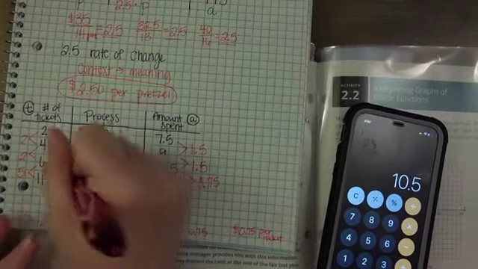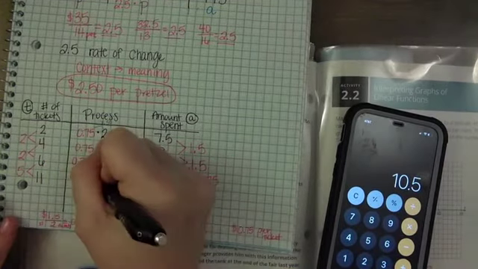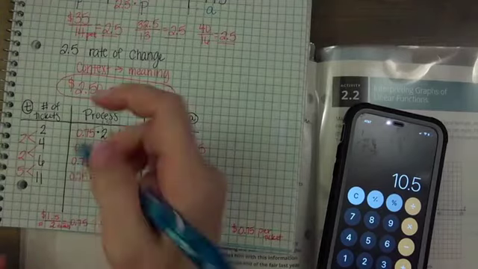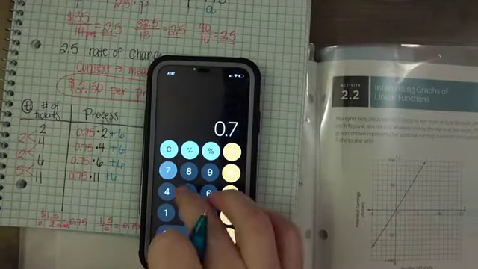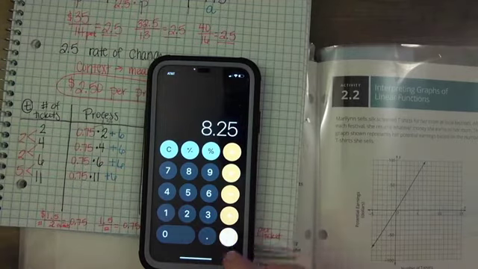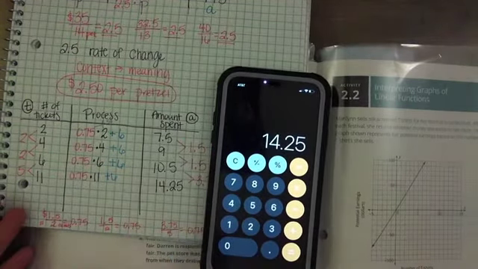So this last one, let's write the whole thing out. 0.75 times 11 plus 6. Let's see if that works. So 0.75 times 11 plus 6 is 14.25, which is correct.